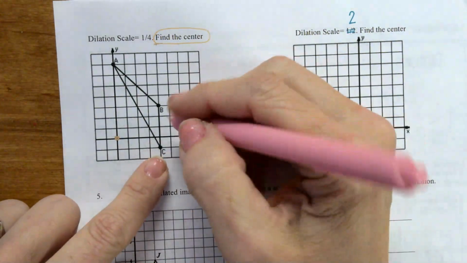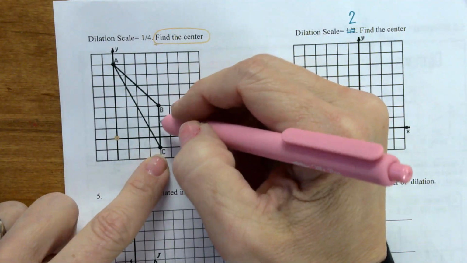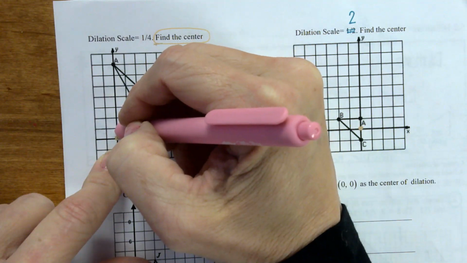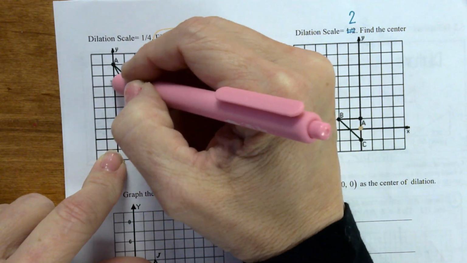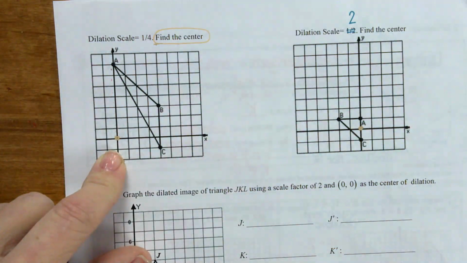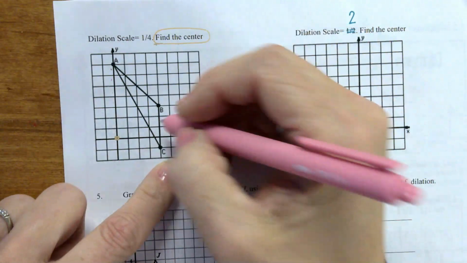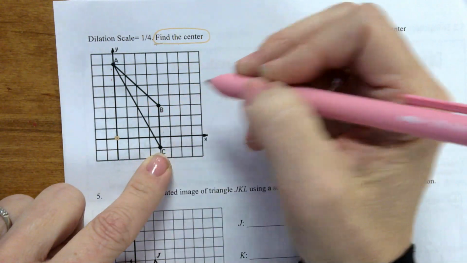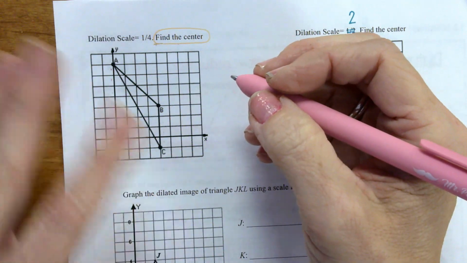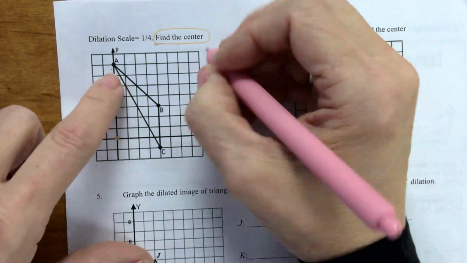So here's what I'm going to do. This right here, from here to here, is how much? 1, 2, 3, 4, 5, 6, 7. Right? Is that true? And this is 4. And then I could find distance and get those. But I don't want to do all that. That's a lot of work.